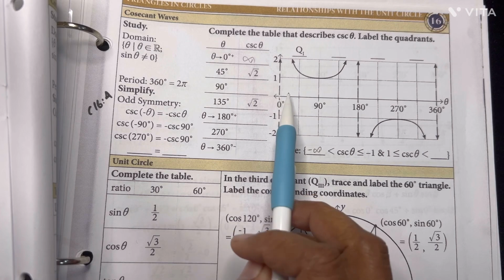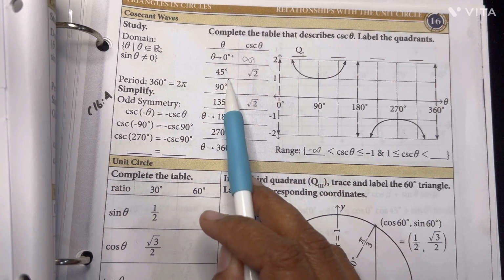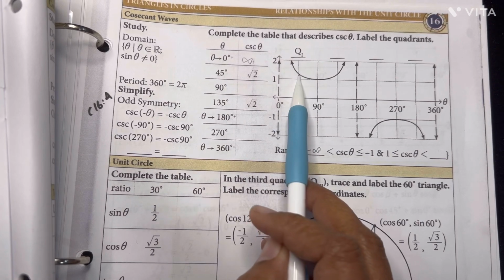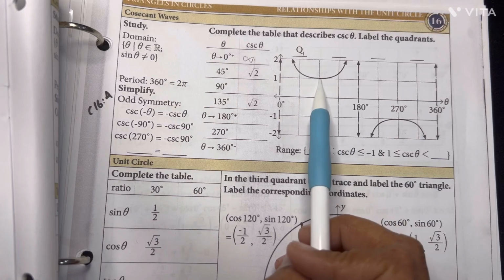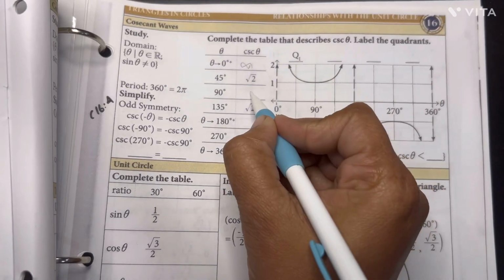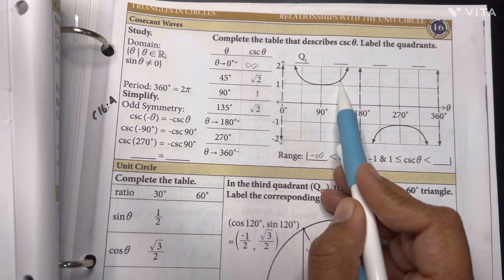As my theta approaches 45, which is somewhere here, my cosecant theta becomes square root of 2, which is slightly more than 1, right? And then as I approach 90, it becomes 1. As I approach 135, it is again square root of 2.